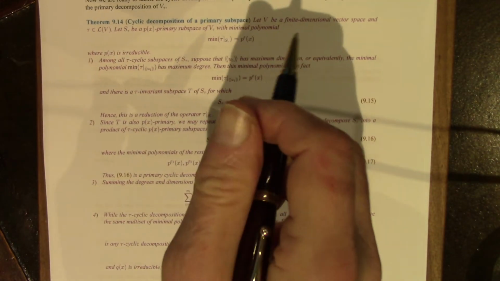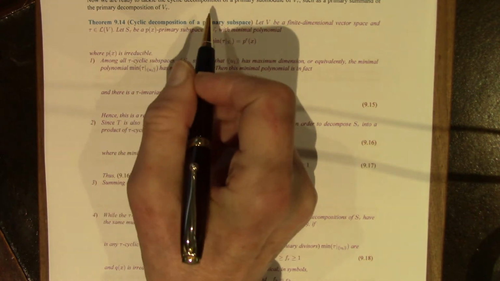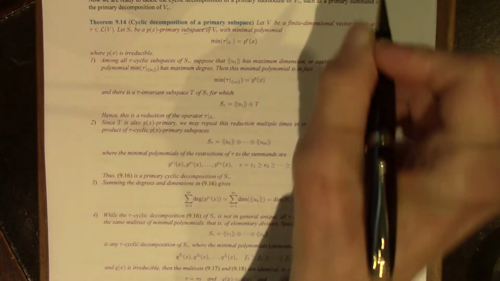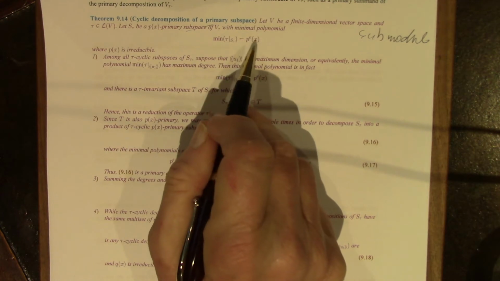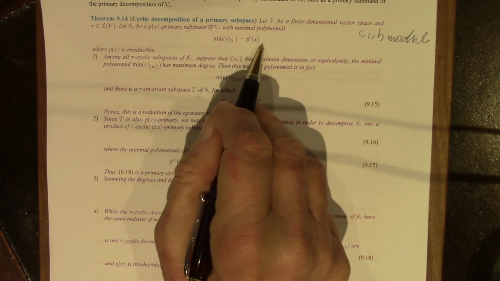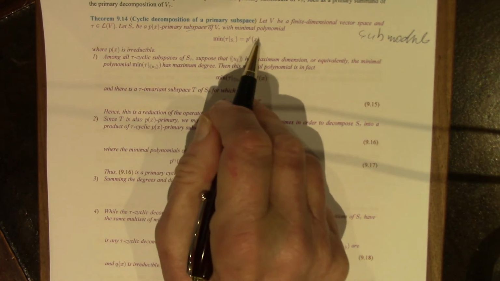Actually, I think I'll make that submodule. And here is the minimal polynomial. It's a power of an irreducible polynomial, p of x to the e.